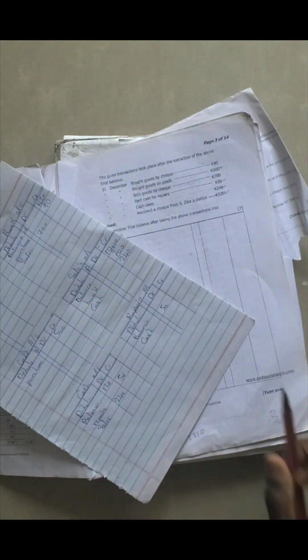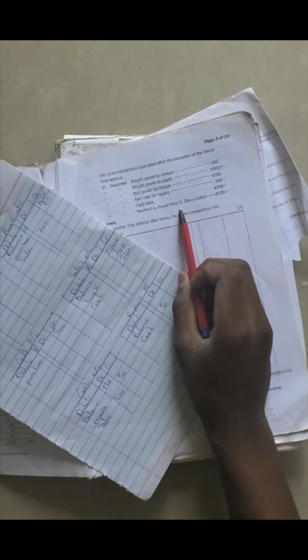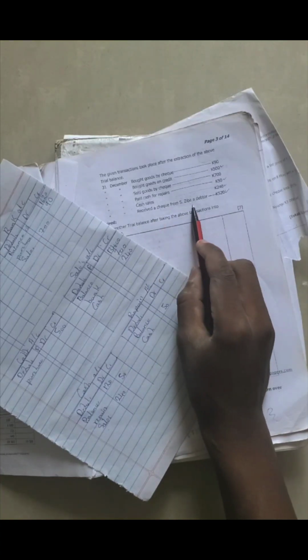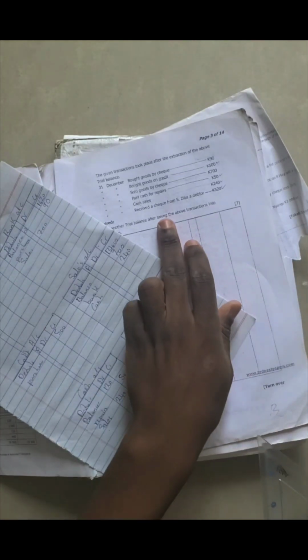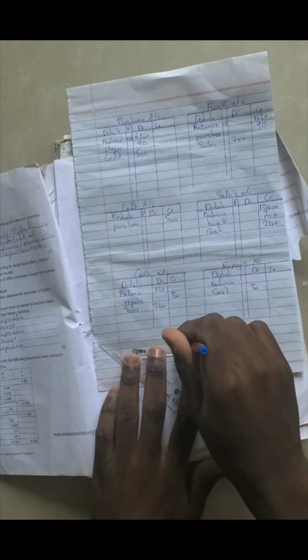Then we'll head on to the next one, which is saying received a check from S Zimba, a debtor. For this one we just have to prepare one account, which is S Zimba, an account for a debtor. That's it. For the other one, it's written check. We already have a bank account here, so just the final account. Okay, let's hope this will fit.